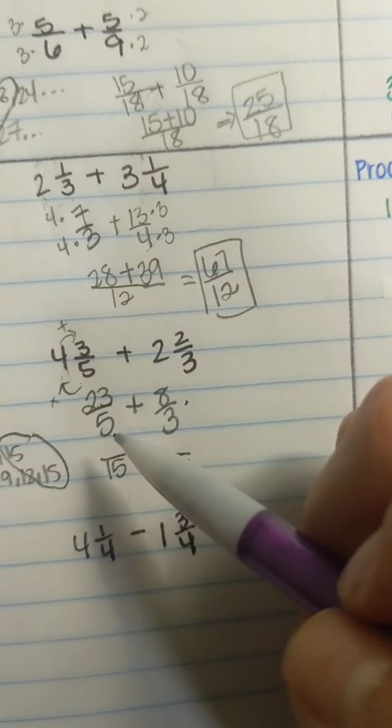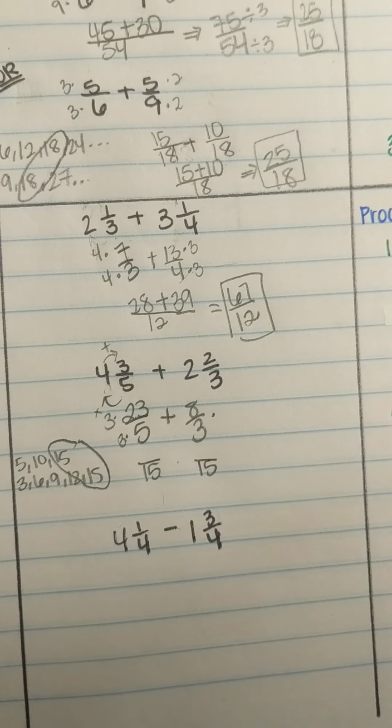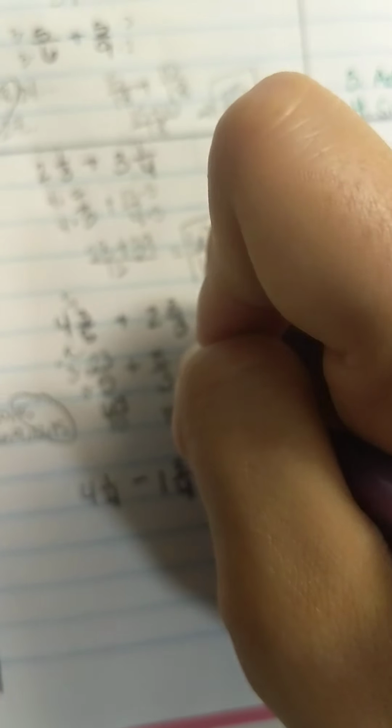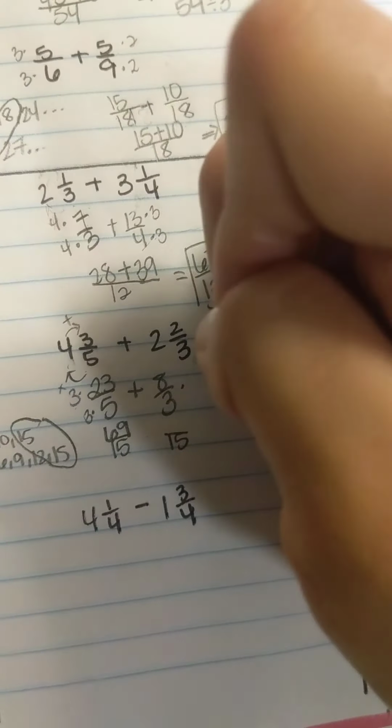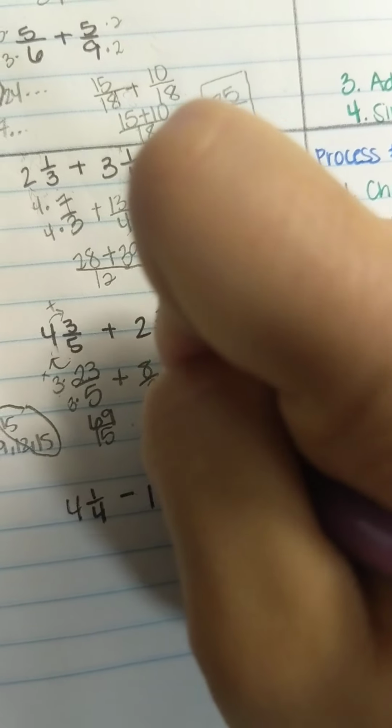How did I go from 5 to 15? I multiplied by 3, so we're going to also do that in our numerator. 3 times 23 is 69. How do I go from 3 to 15? Multiply by 5, so I'm going to do that in the numerator. 8 times 5 is 40.